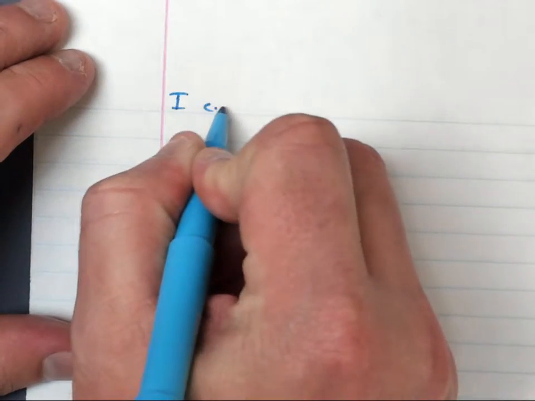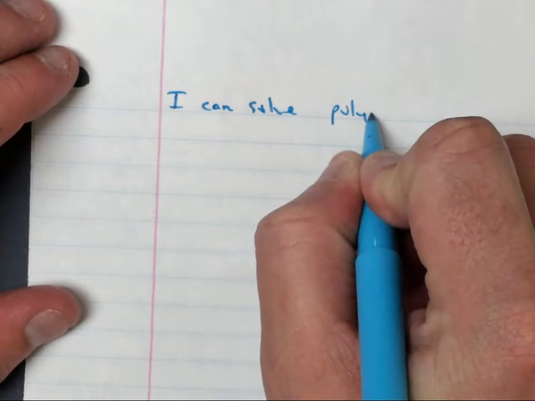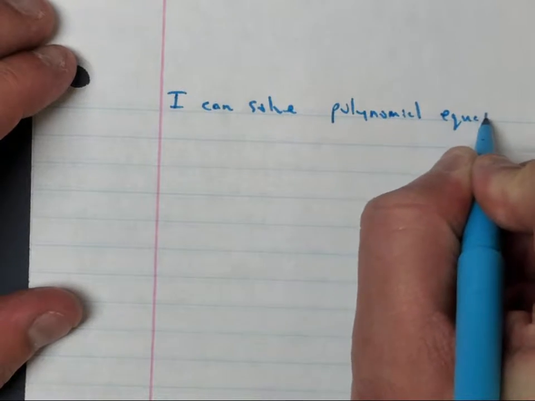These notes are continuing from Friday. On Friday, we learned I can solve polynomial equations. Well, today we're going to continue with this learning target. I can solve polynomial equations.